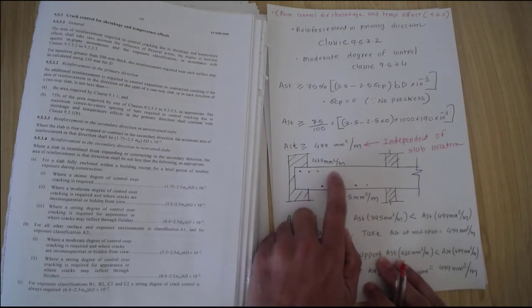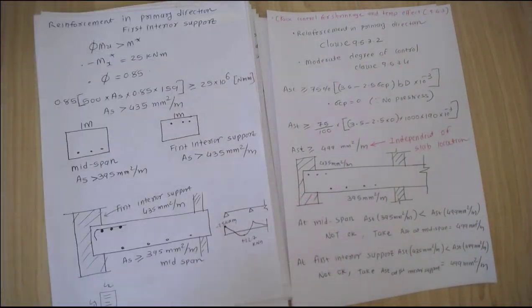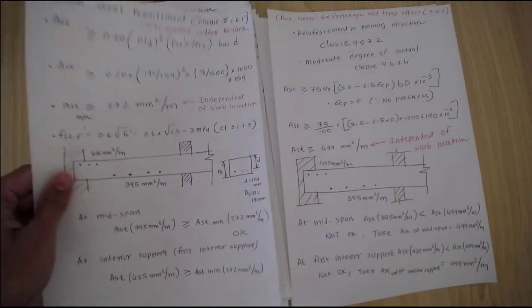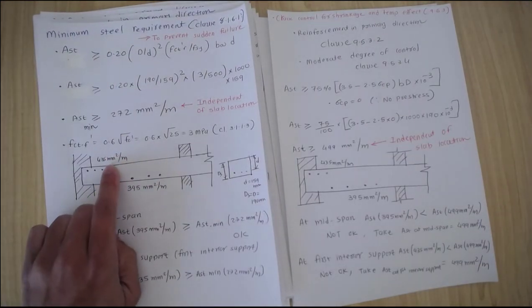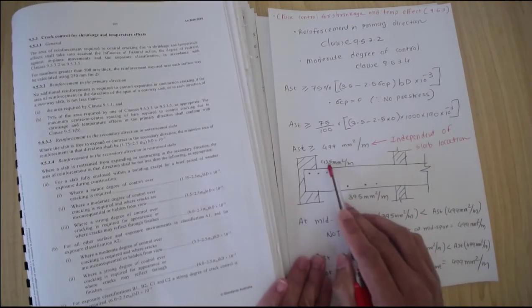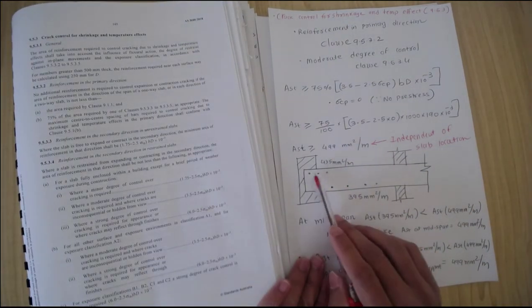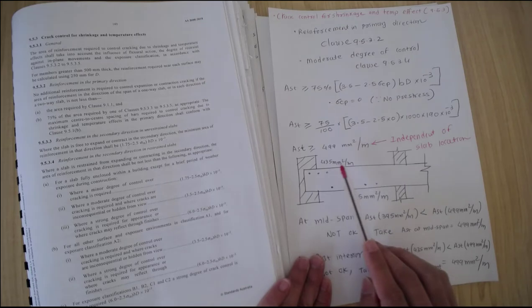Check here: we calculated 435 millimeters square per meter, and that was okay for minimum steel, satisfying the minimum steel requirement, which prevents collapse. But it doesn't satisfy the crack control, because your slab will crack at this particular location if you provide 435 millimeters square per meter.